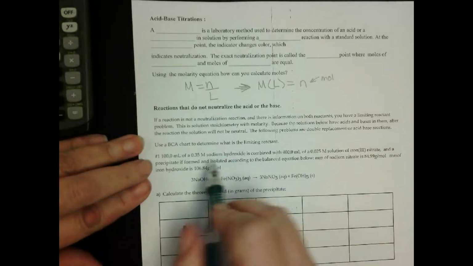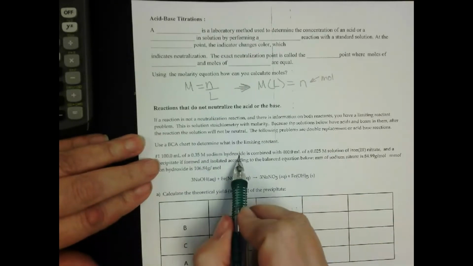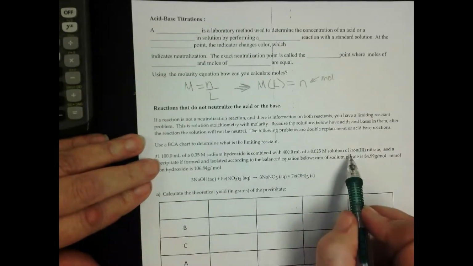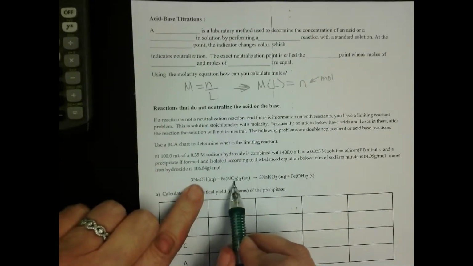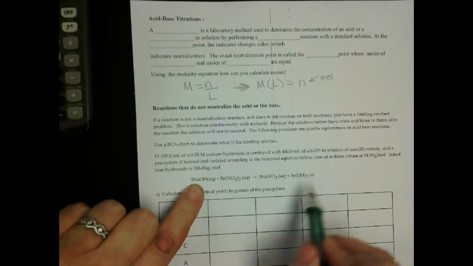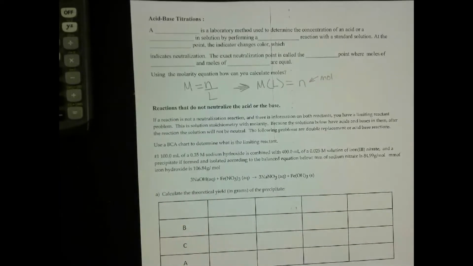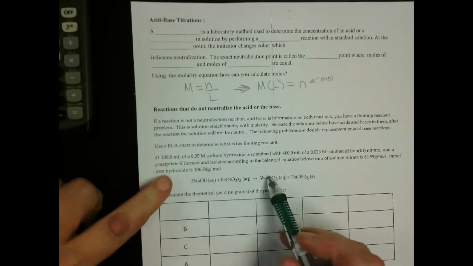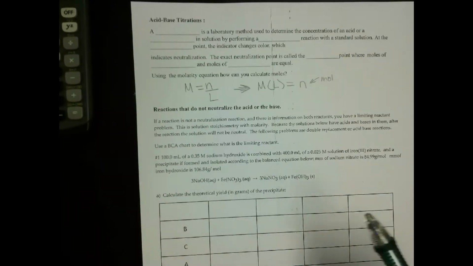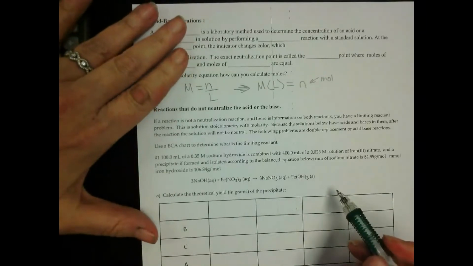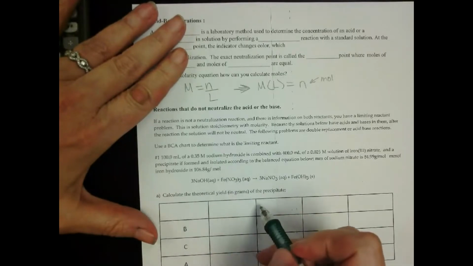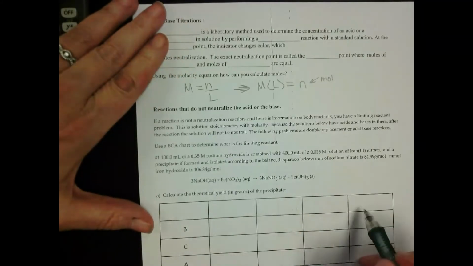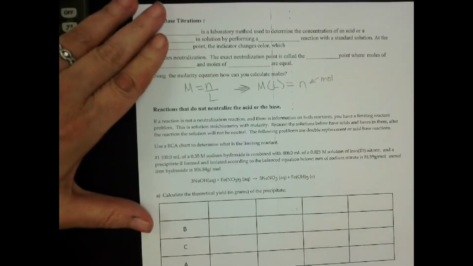So here's my problem. I have this much sodium hydroxide and I'm combining it with iron nitrate, and here is my reaction, and I'm going to make these guys, and we're going to form a precipitate, and we need to figure out how much precipitate is formed. Since this is a limiting reactant problem, I need to figure out moles and moles and determine which one's a limiting reactant. The easiest way to do this is a BCA chart, because of all the other questions they're going to ask, we're going to need this information.